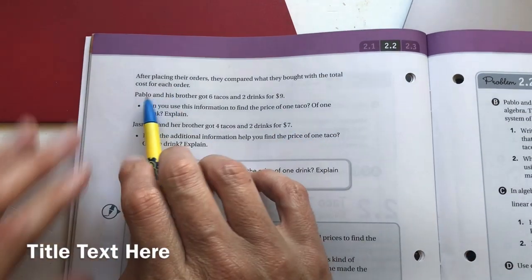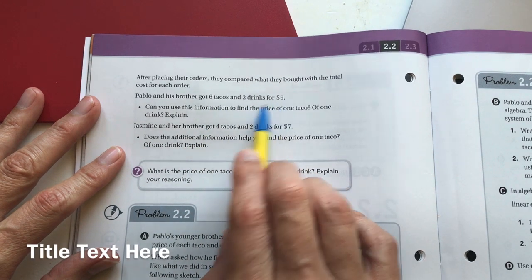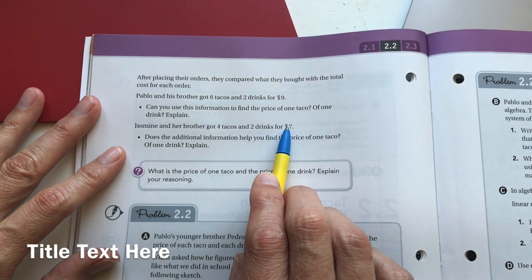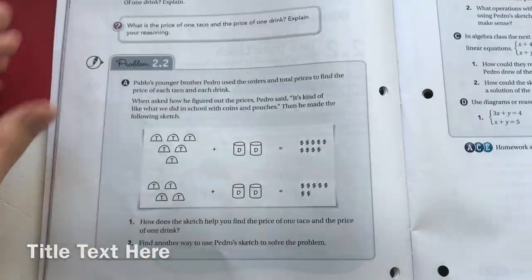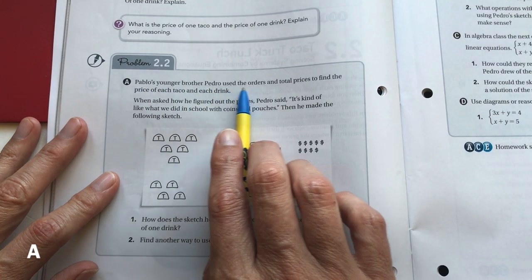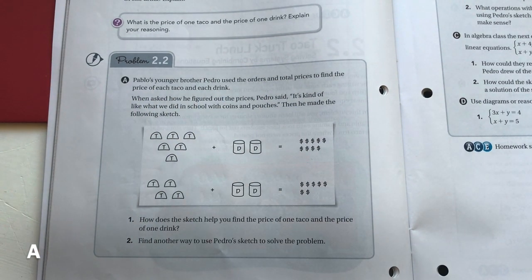So we had Pablo and his brother, they together got 6 tacos and 2 drinks and it was $9. And then Jasmine and her brother got 4 tacos and 2 drinks for $7. And so we're trying to figure out how we can work together to get these prices. So here's what we have. Pablo's younger brother, Pedro, used the orders and total prices to find the price of each taco. They didn't know how much everything cost. They didn't tell them. It just said, we want this many tacos, this many drinks.